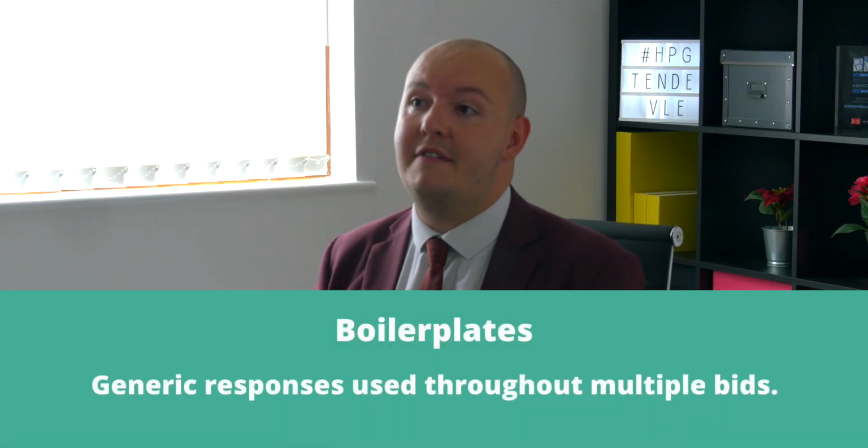Now, boilerplates are generic responses that can be used with minimal effort for multiple different bids. Many people find writing tender responses stressful and time consuming, and it's always a good idea to use shortcuts such as boilerplates, which when used effectively can make your proposal writing quicker and more efficient.